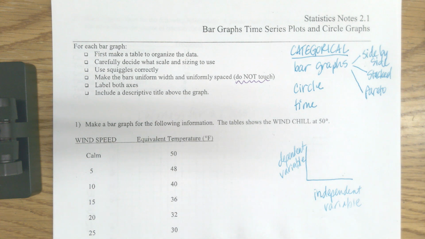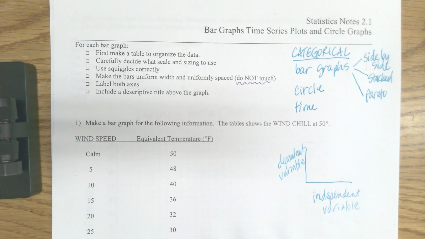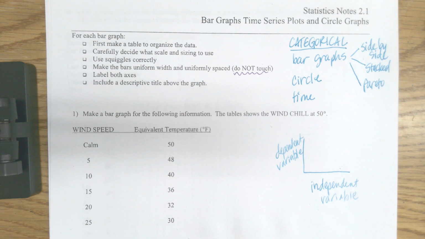So when you make a bar graph, there is a sort of checklist that you go through. Make your table and organize the data. Most of the time you'll be given that information. Every once in a while you'll have to fill one in, like the ones you did in class yesterday. And then decide your scale. The scale on the side is sometimes a little bit tricky to figure out when you set it up.